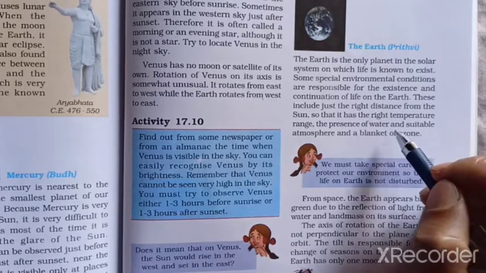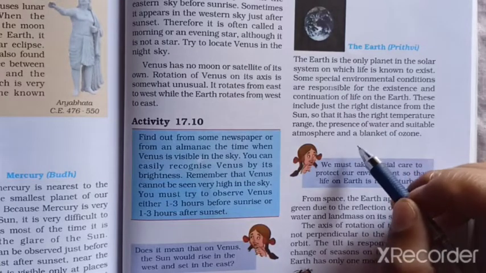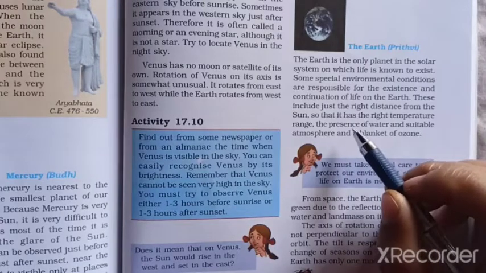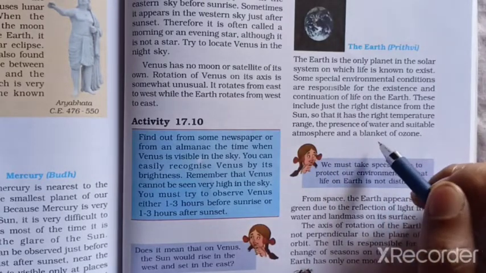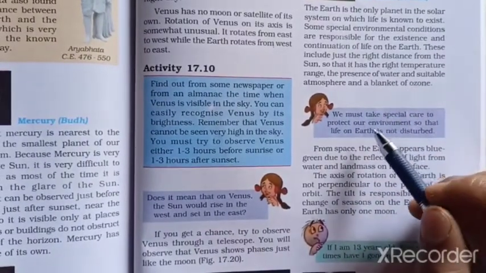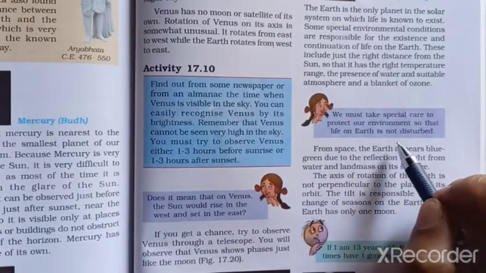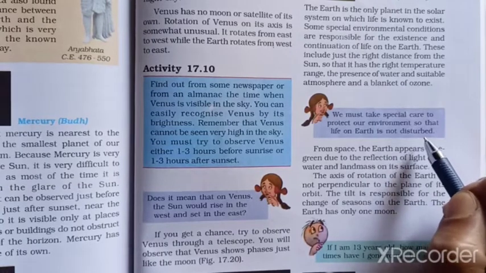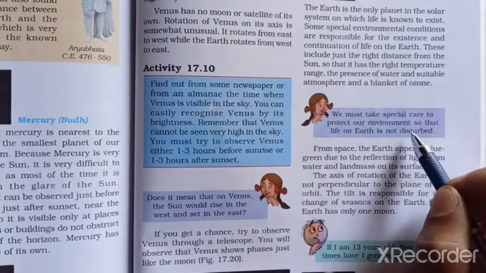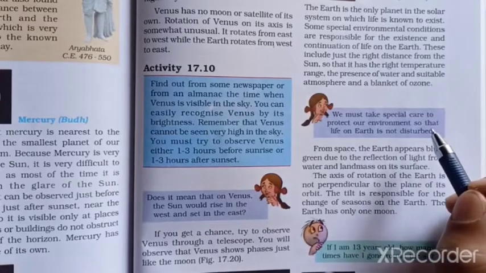Right temperature and presence of water and suitable atmosphere. That means the blanket of air as well as the blanket of ozone. These are available in the Earth. So we must take special care to protect our environment so that life on Earth is not disturbed. So this is the point to be noted there.